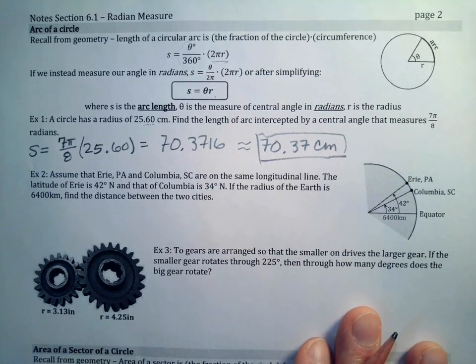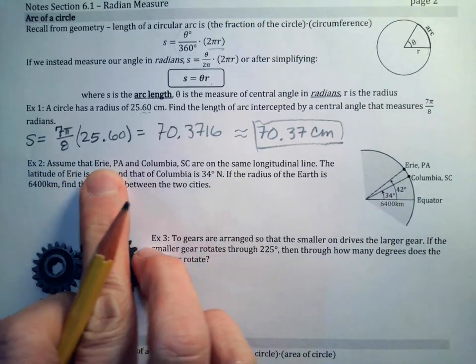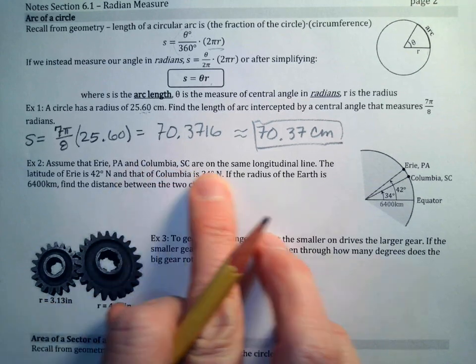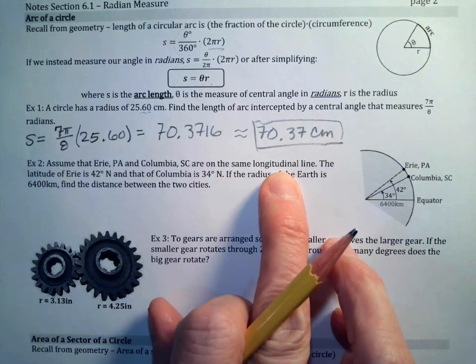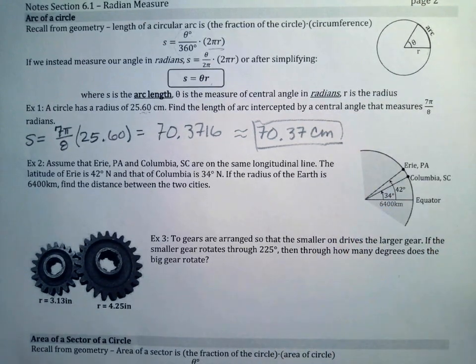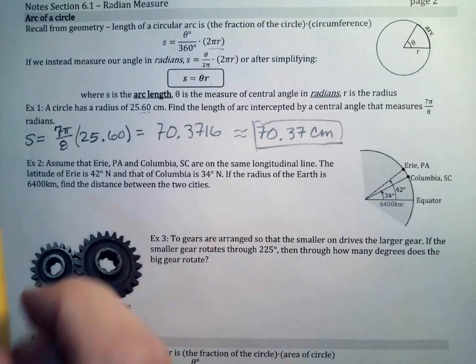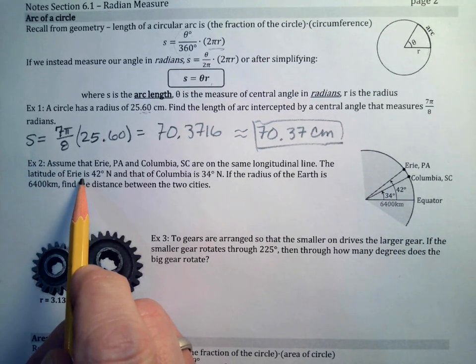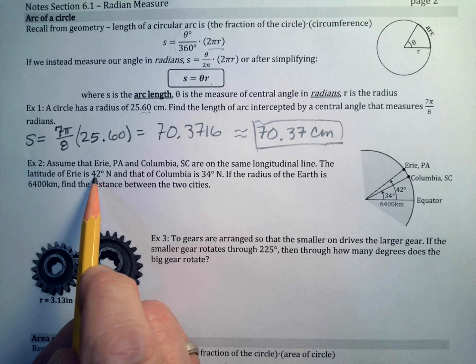All right, assume that Erie, Pennsylvania, and Columbia, South Carolina, are on the same longitudinal line. So that means north and south are right above each other on the globe. The latitude of Erie, Pennsylvania, is 42 degrees north.